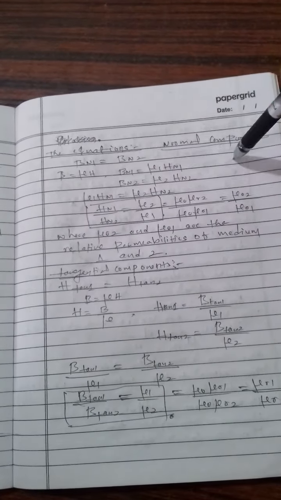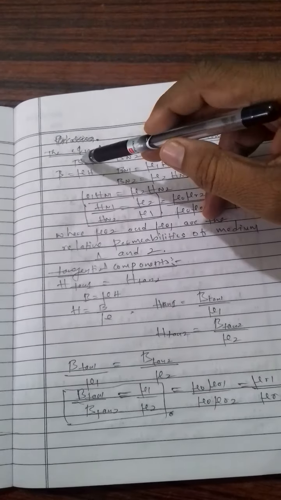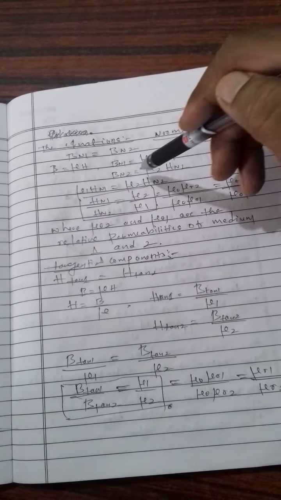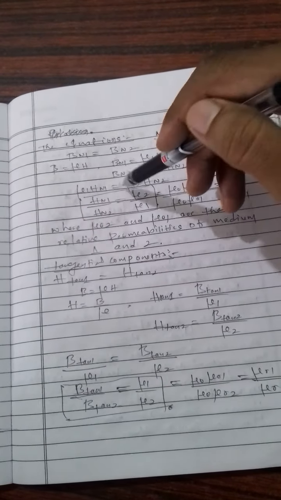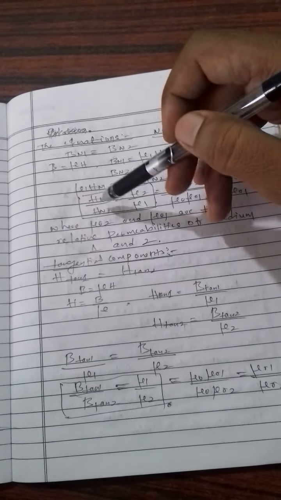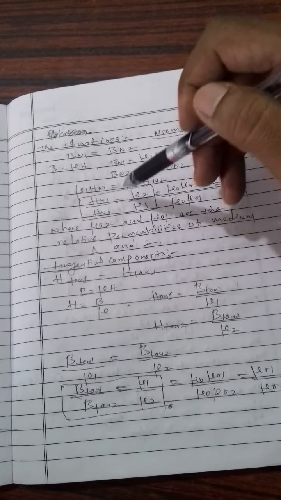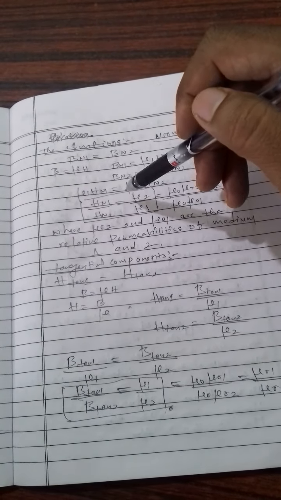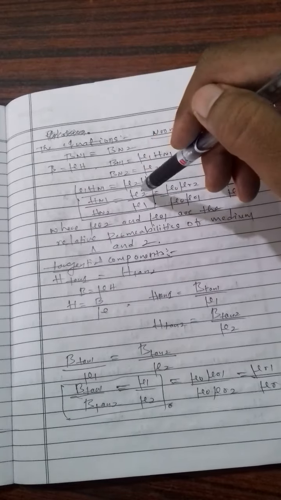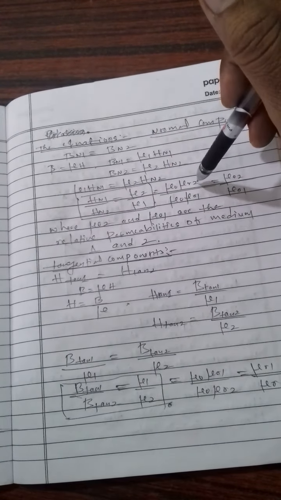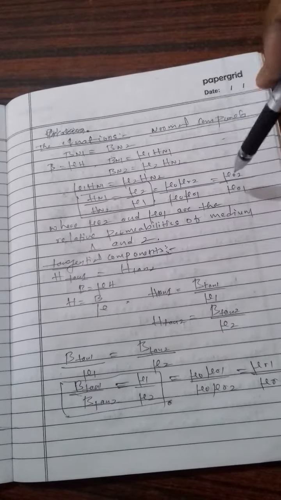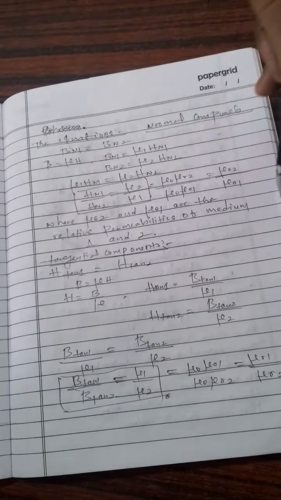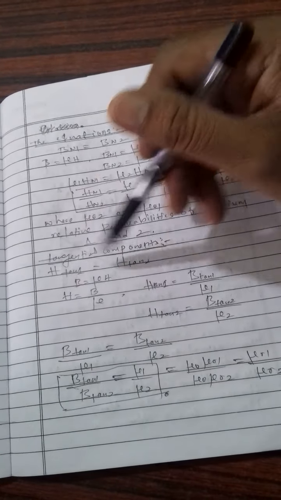Now the equations from those boundary conditions. The normal components of flux density are equal, so that with B equal to mu H, Bn1 is equal to mu1 Hn1, and Bn2 is equal to mu2 Hn2. Hn1 upon Hn2 is equal to mu2 upon mu1, equal to mu0 mu r2 upon mu0 mu r1. Here mu r1 and mu r2 are the relative permeabilities of medium 1 and 2 respectively.